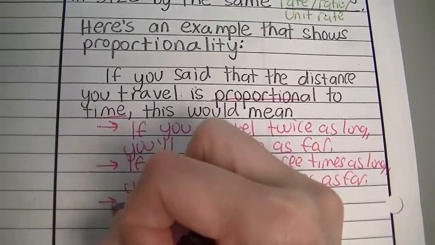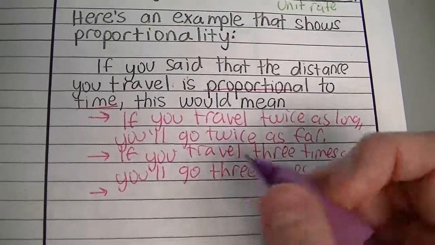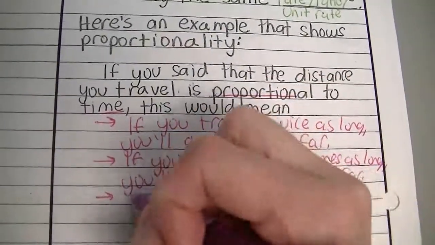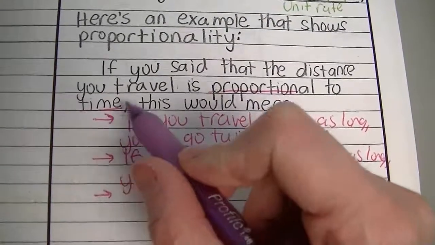And just a third example. If you travel half as long, you go half as far. That's another example of proportionality between distance and time.